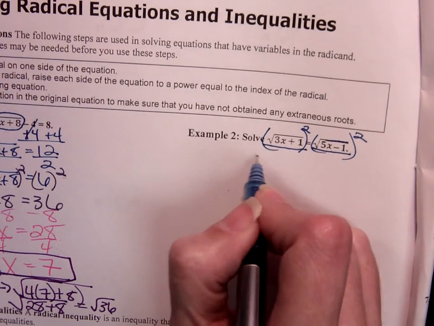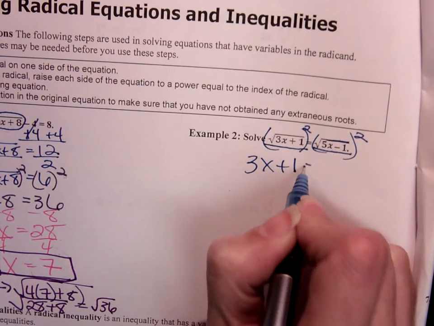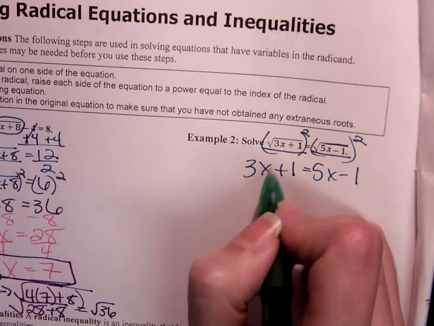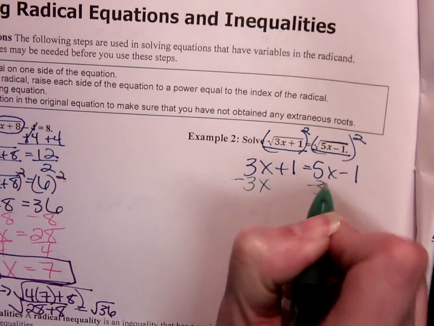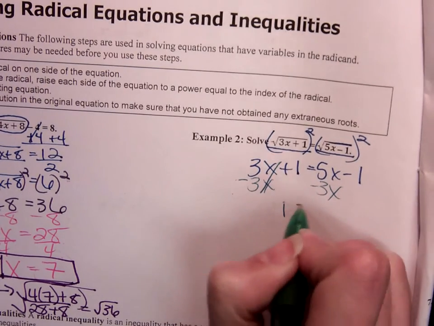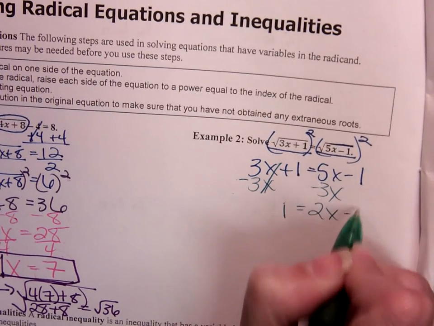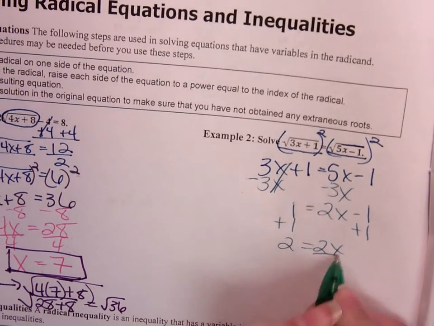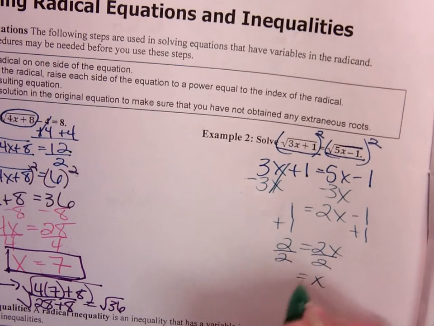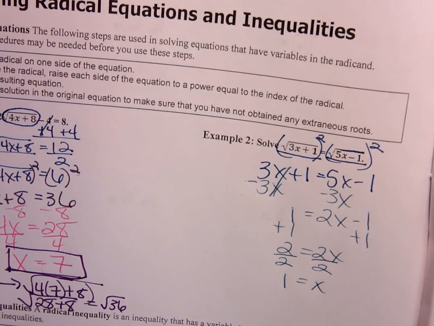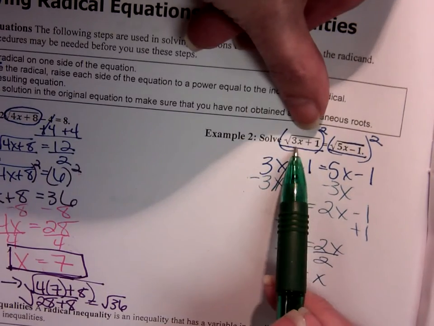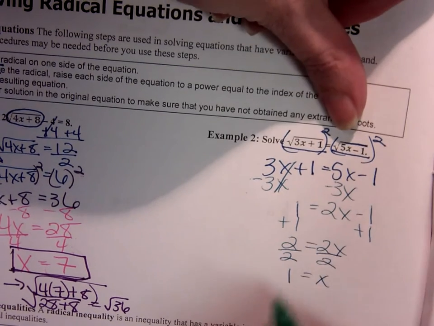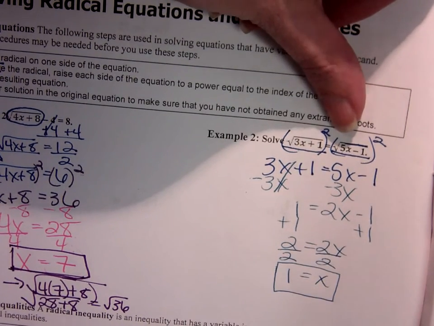When we do that, I'm left with 3x plus 1 equal to 5x minus 1. Just solve. So take 3x. 1 equals 2x minus 1. 2 equals 2x. Divide by 2. X equals 1. When I go back and check it, 3 times 1 plus 1 is positive. 5 times 1 minus 1 is positive. We're okay to go.